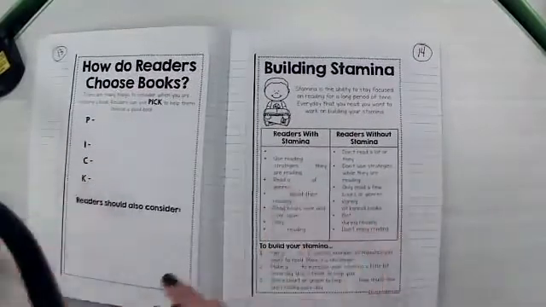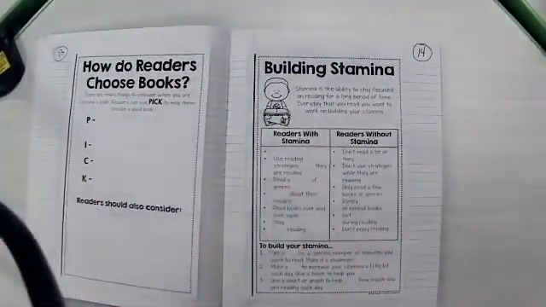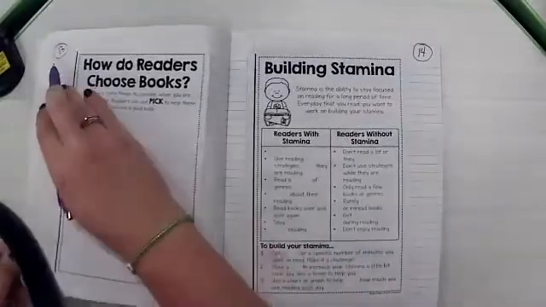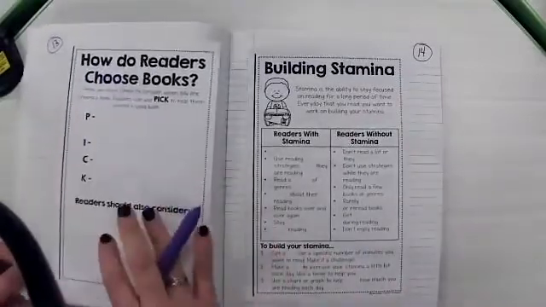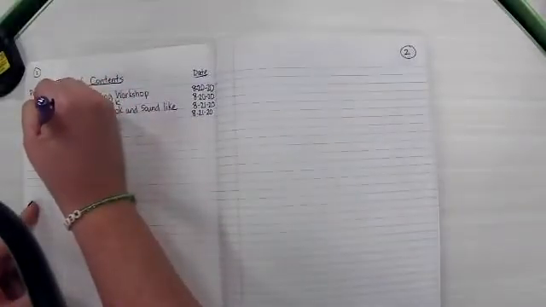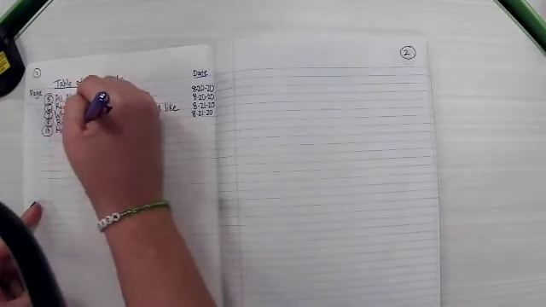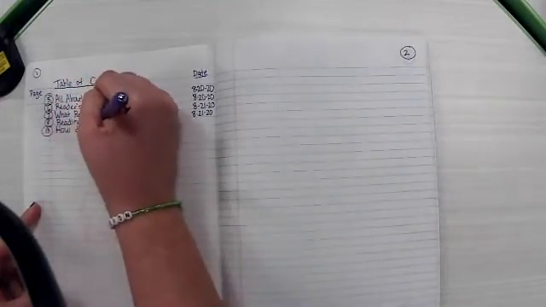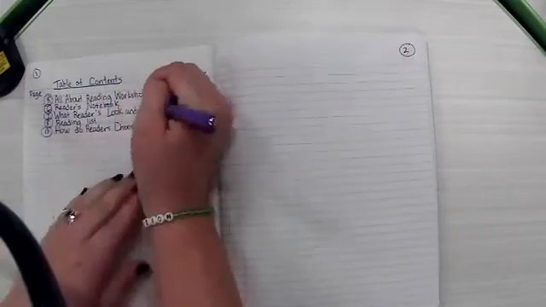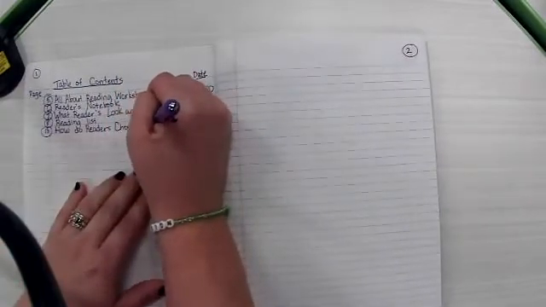So now that we have our 2 teach pages, we can go back to our table of contents to insert them. So we are on page 13, and How Do Readers Choose Books? So I'm going to put a number 13 as the page number. How do readers choose books?